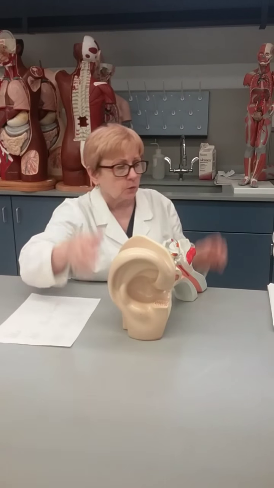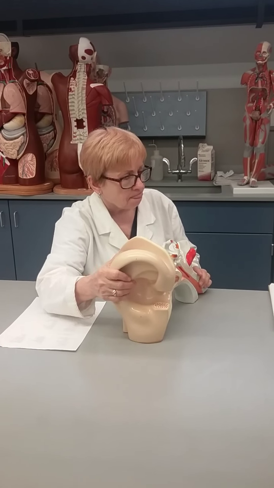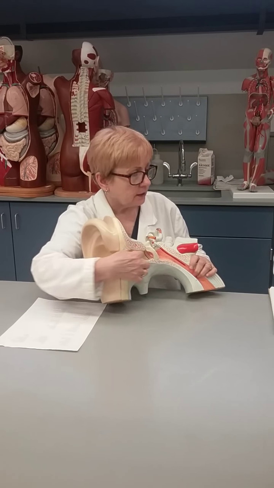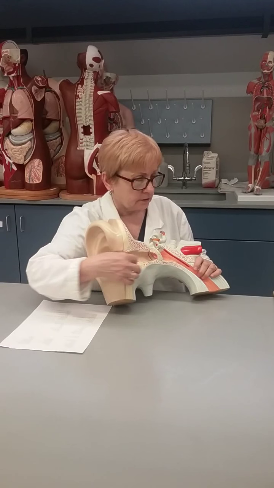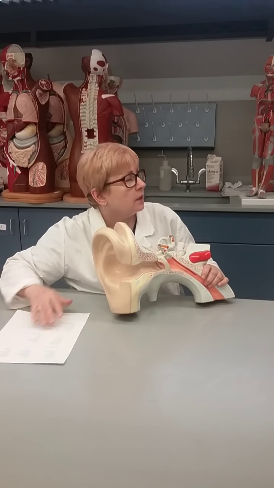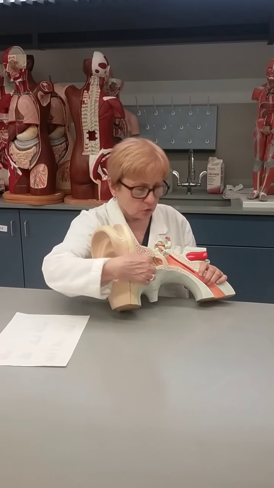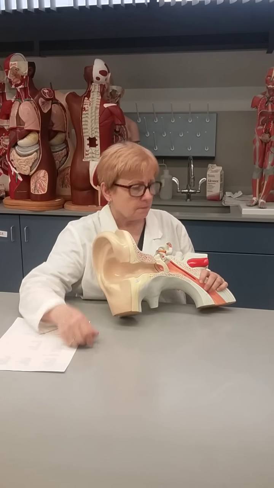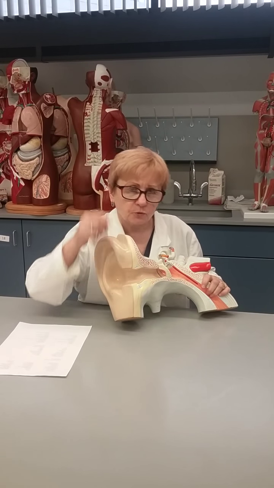That's our outer ear, the pinna. This tube is called the external auditory meatus. You'll see when you study those terms, a meatus is a tunnel-like structure that goes through a bone. It's going through the bone here. That's our ear canal, what we clean with Q-tips all the time.